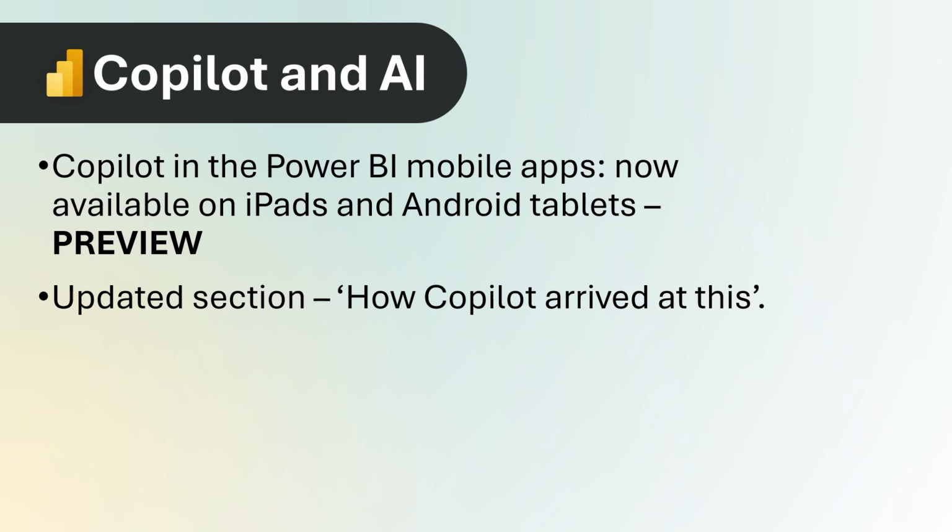But there are a few more updates that we want to talk about. Whenever you use Copilot, it'll actually tell you how Copilot arrived at the answer that it sent out for you. There's lots of Copilot going on this month, and we're all excited about these updates. We believe in having the internet's things right at our fingertips, and Power BI is no exception to that.